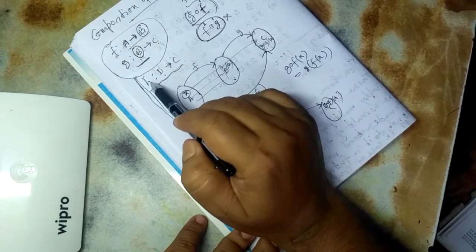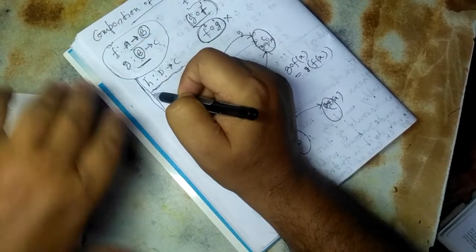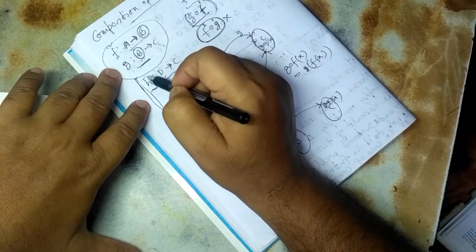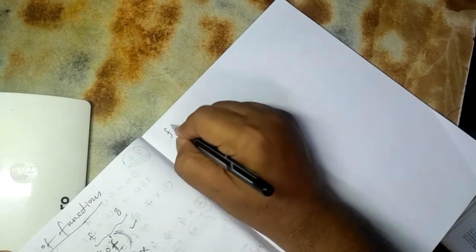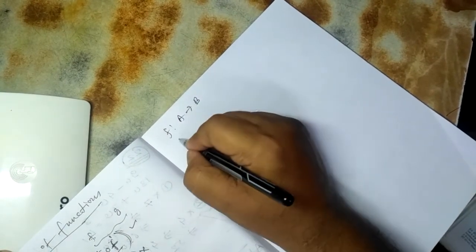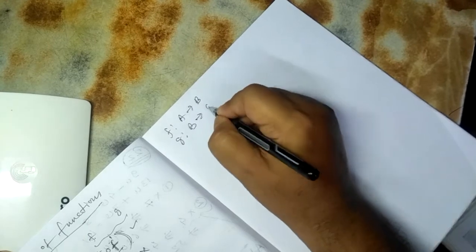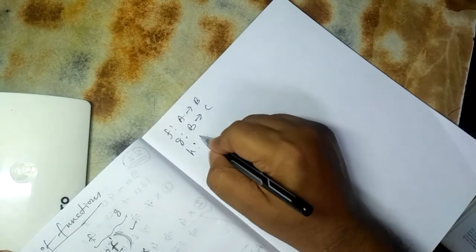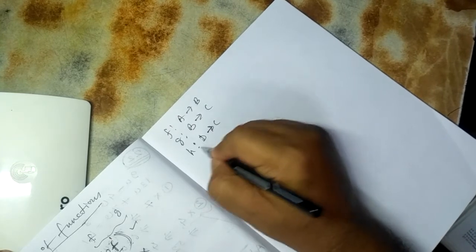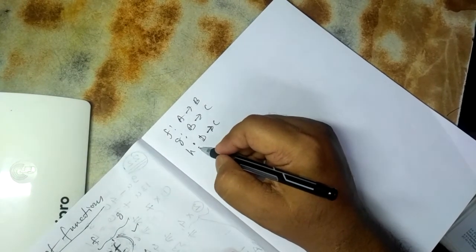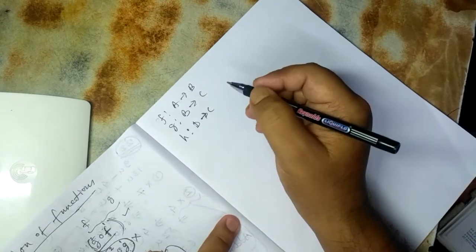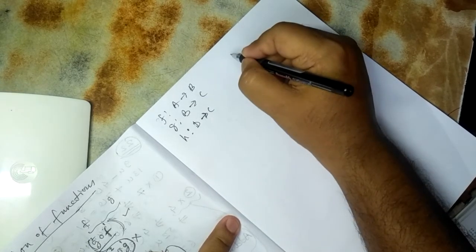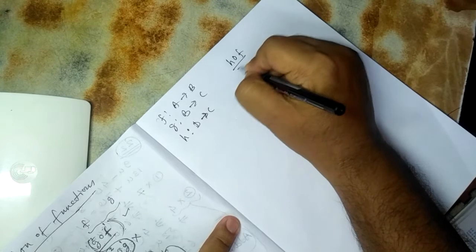That is, if I consider this one, see, HOF is not possible. I am writing this here. Say f is a function from A to B, g is a function from B to C, and h is a function from D to C. Now let us try to make a composition of these two functions with h. Now HOF, is it possible or not?